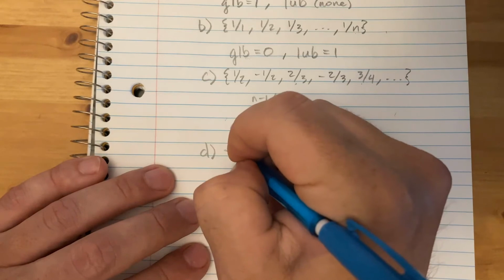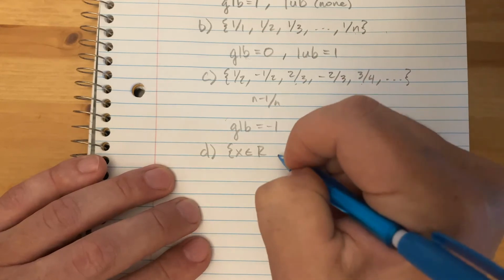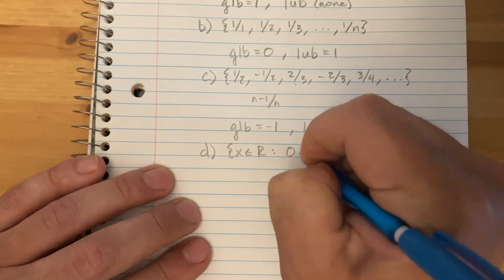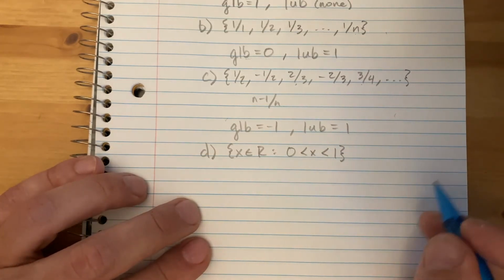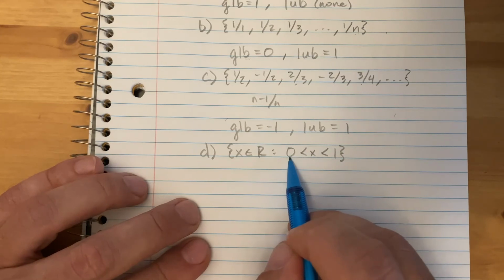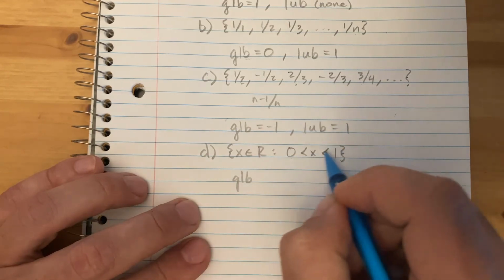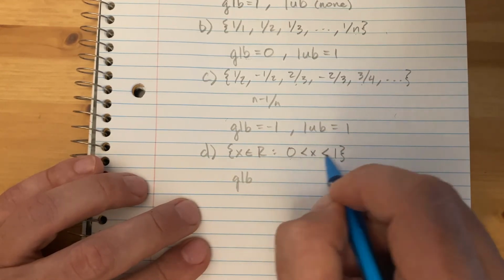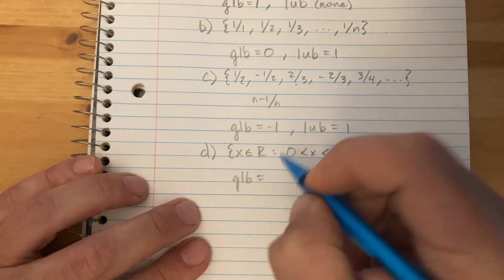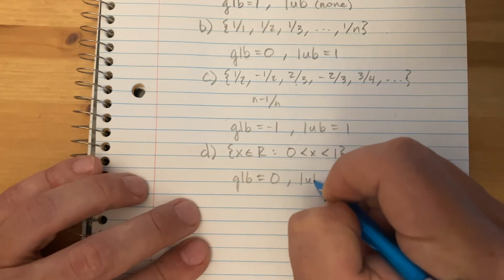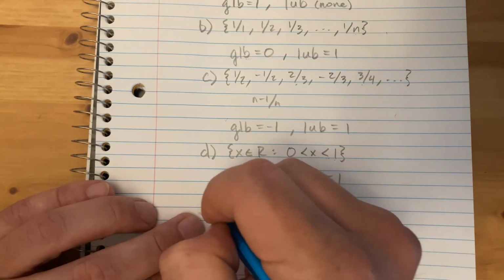Okay, the next one is the set of x's that are elements of the real numbers such that x is greater than 0 and less than 1. So this is pretty easy. Here's our greatest lower bound and our least upper bound here. Of course, they're not parts of the set because there aren't equalities as part of these inequalities. So the greatest lower bound is 0 and the least upper bound is 1. And in fact, that's the same answer for E and F as well.